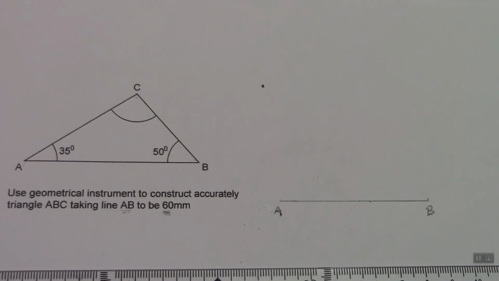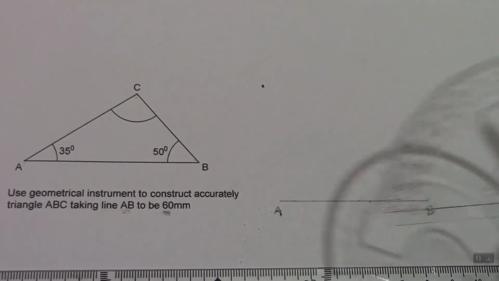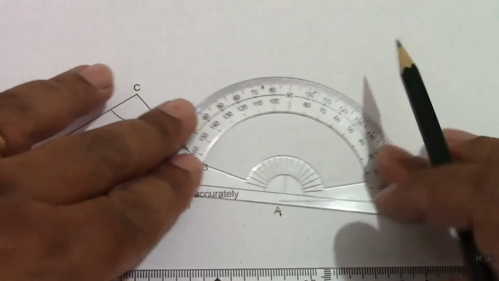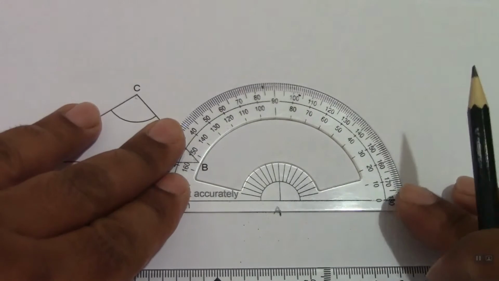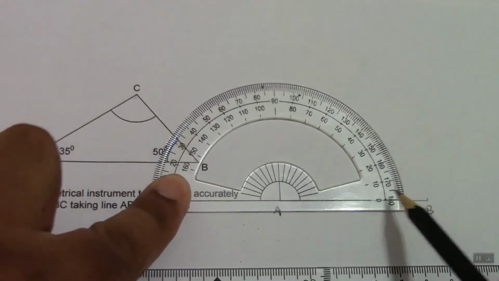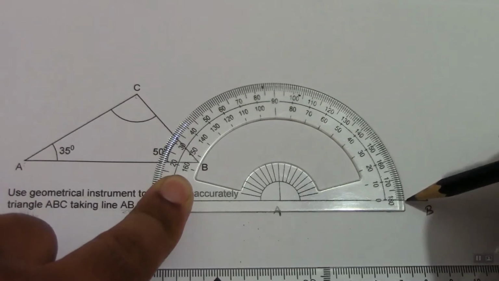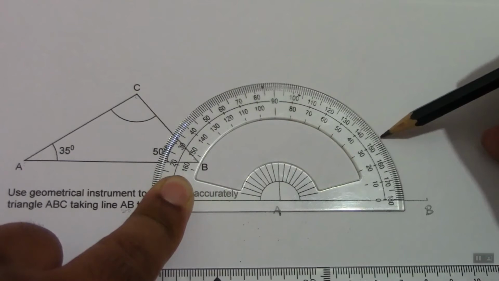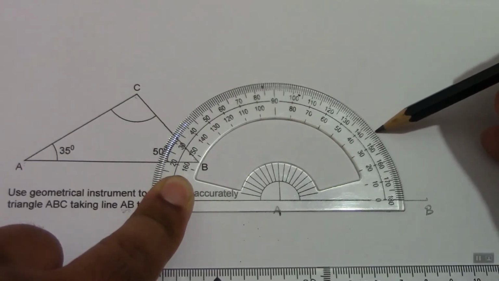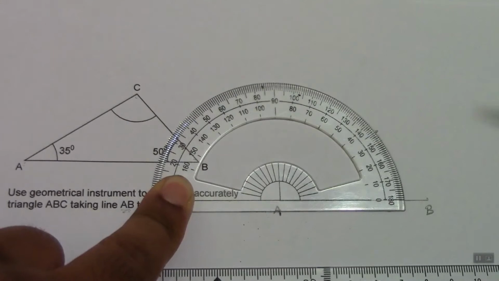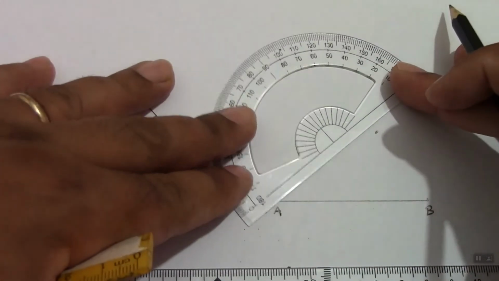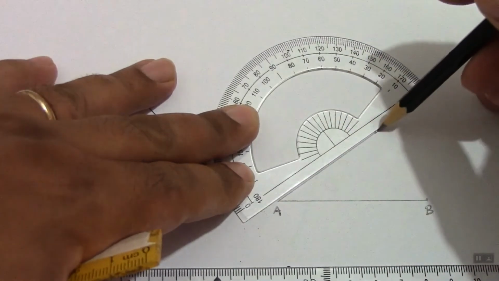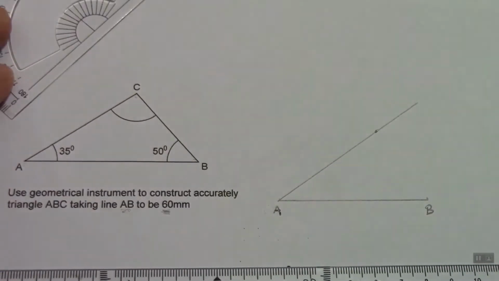Okay? Then, with my protractor, at angle A, it is 35 degrees. So with my protractor, I put the center on A, and the line here is aligned with my line AB. So I can measure here from 0, 10, 20, 30, 31, 2, 3, 4, 5 degrees. So 35 degrees is here. Okay, I can draw a line, starting from A and passing through the point I got.